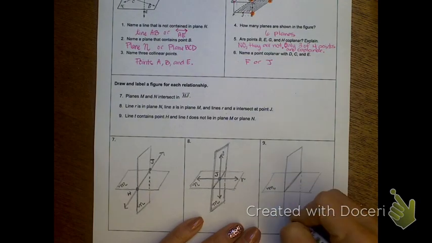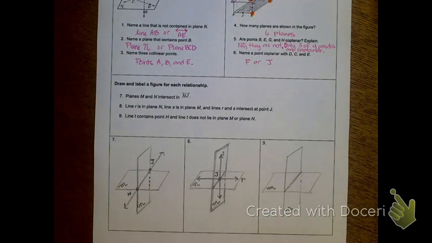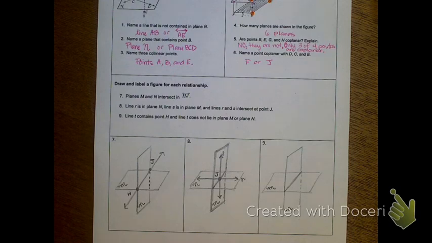This can be plane M. This could be plane N. And I have some line that's not in either of them.